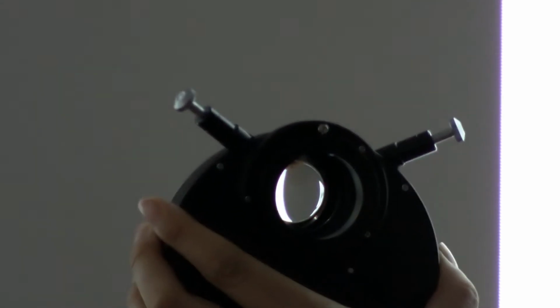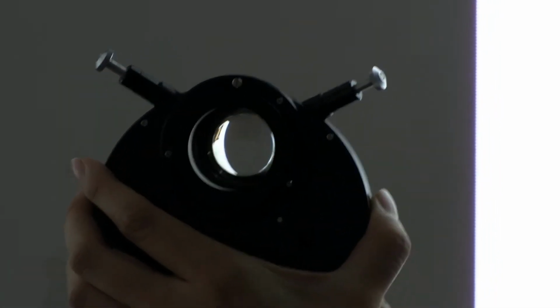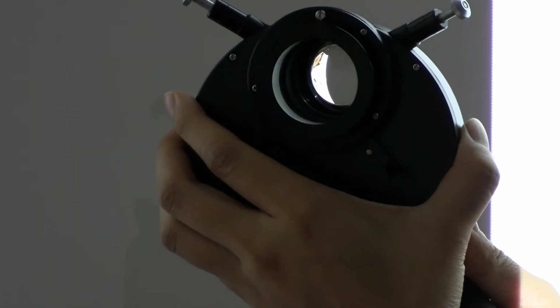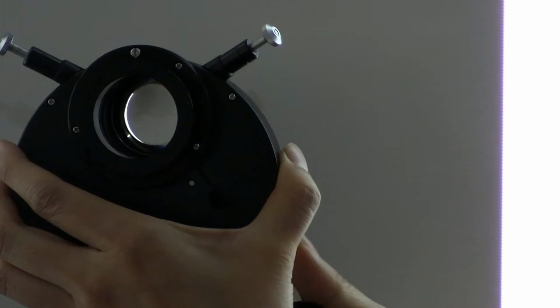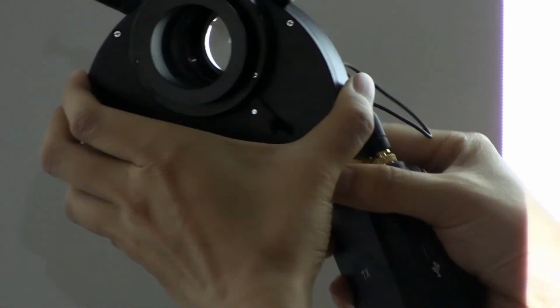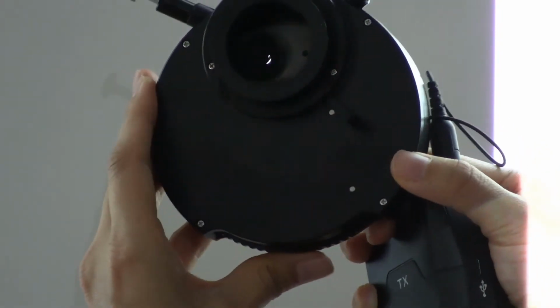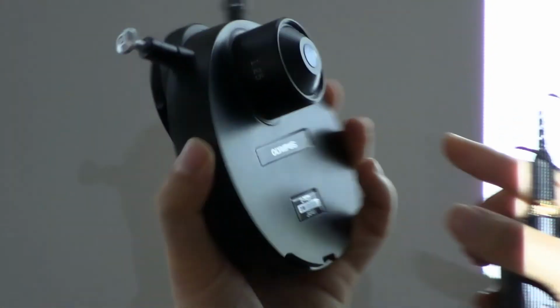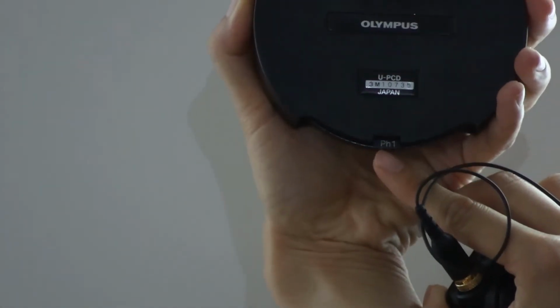So here you can see the lens, or there's no modification here. It's 0. So this will be used for the bright field microscope. But when you try to turn here, you can see a little word, right, phase 1.